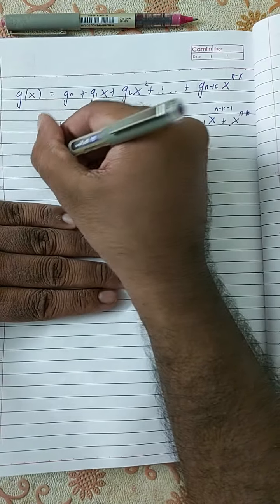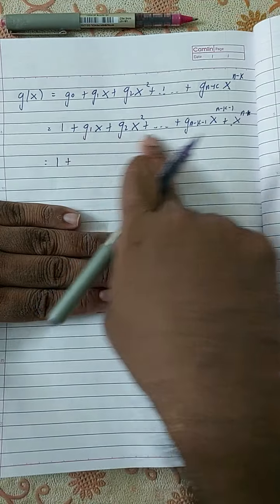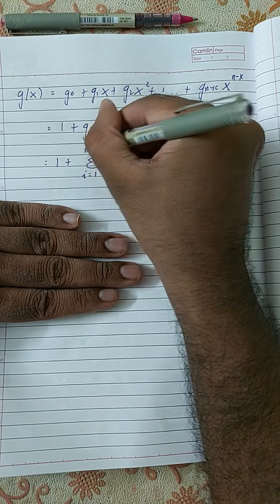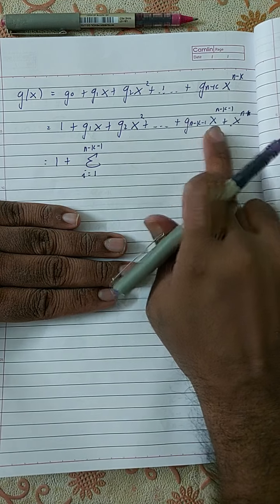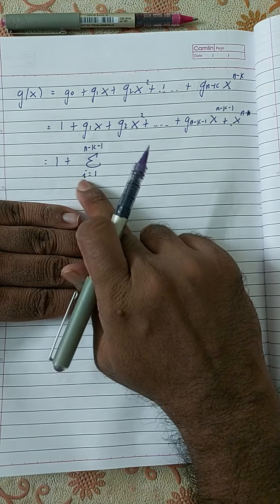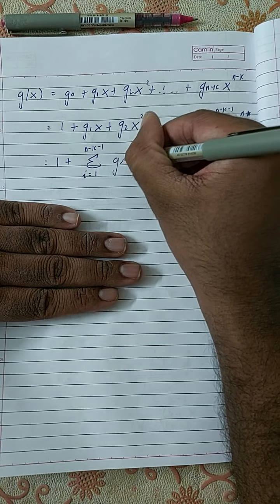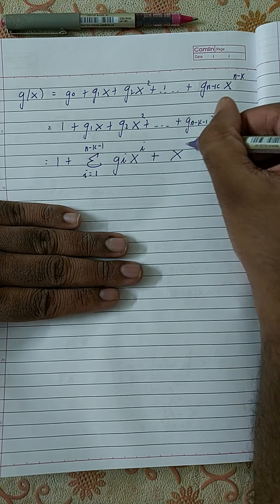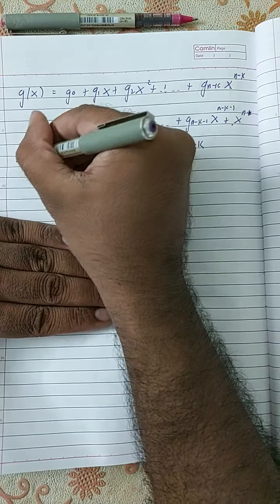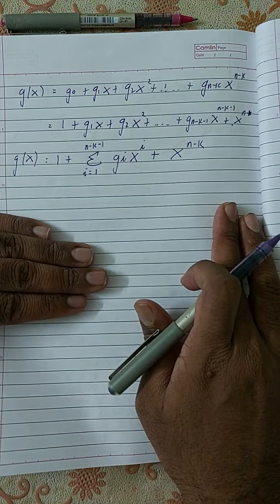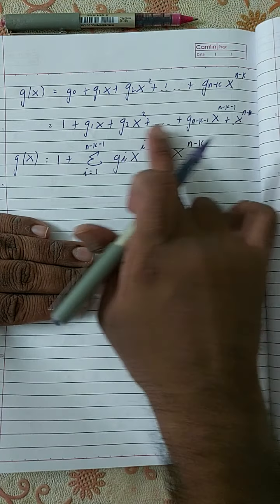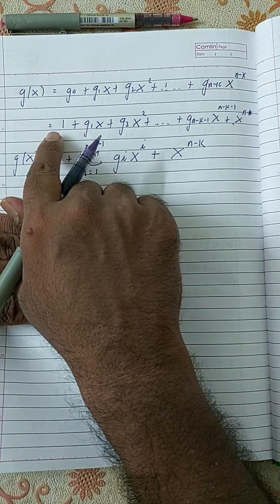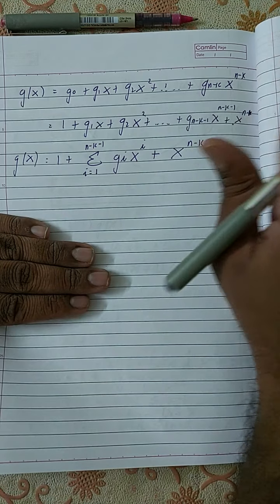This can also be written as 1 plus, if I want to combine all these terms, the sum for i equal to 1 to n minus k minus 1 of g i x raised to i, because the second last term is n minus k minus 1, plus the last term, which will always be x raised to n minus k. This is how g of x will look. The coefficients g1, g2, g3, g4, g5, g6 up to gn minus k minus 1 can either be 0 or 1, but the coefficient of the first term and the last term must always be 1.